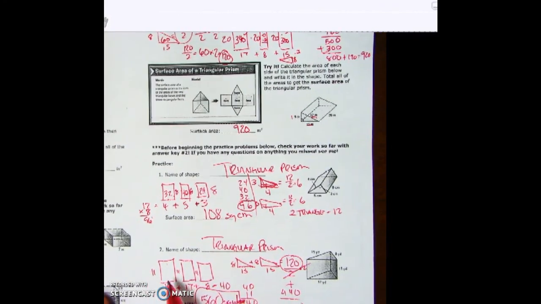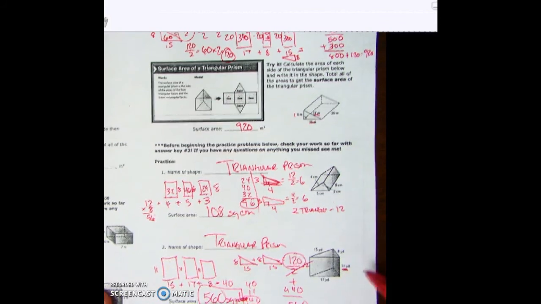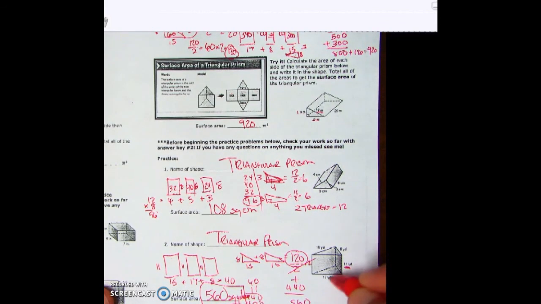Okay, we're back on the second practice problem. It was a triangular prism. We could break it up into three faces. They're all 11 high, and they have base lengths of 8, 15, and 17.